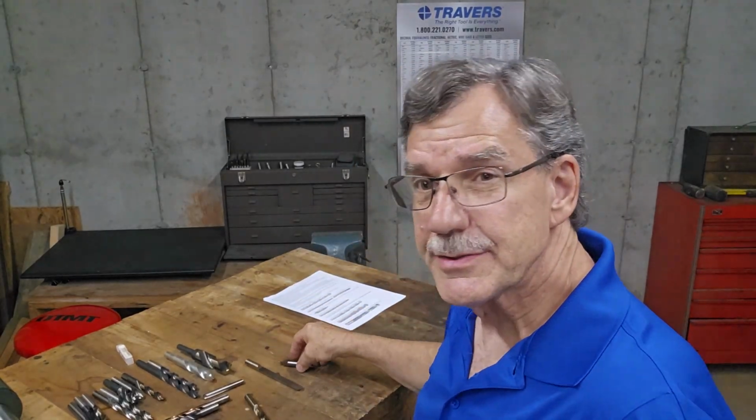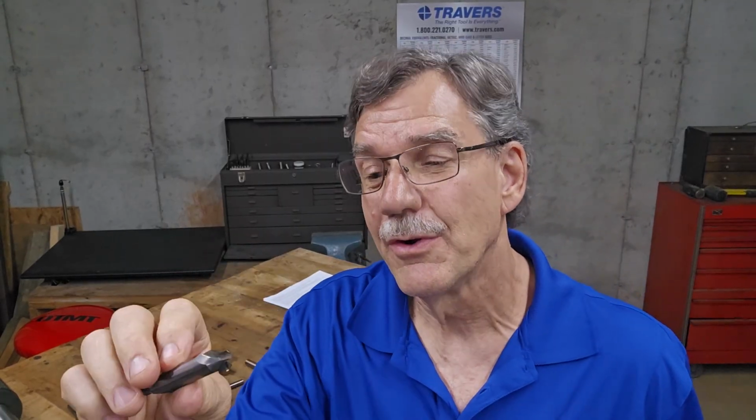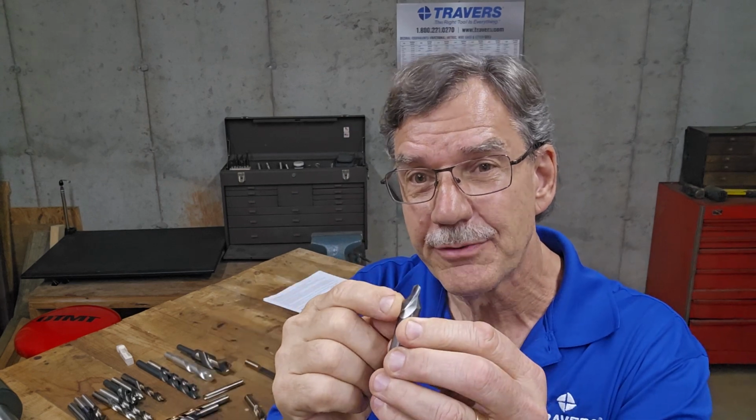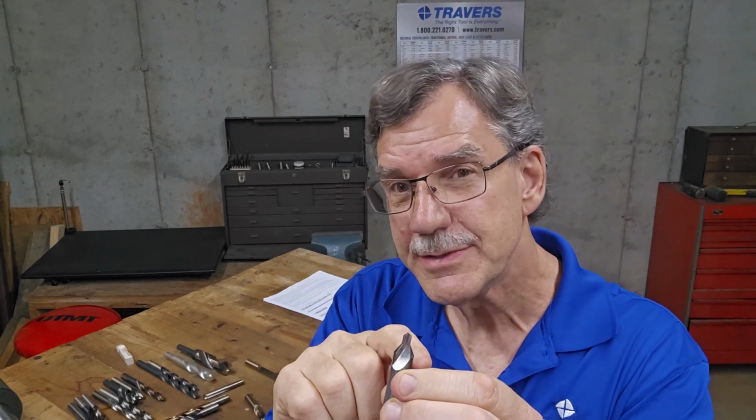Next one on my list is technically called a combination drill and countersink. I've never heard anybody in real life actually call it that. It's a center drill. That's kind of its nickname, and the reason it's called that is because usually, but not always, there is a 60-degree angle on the sides here.